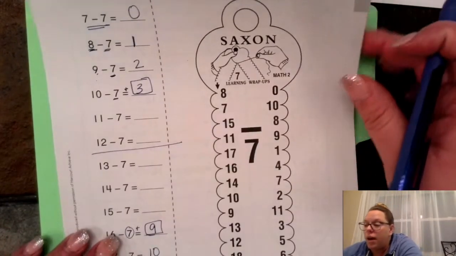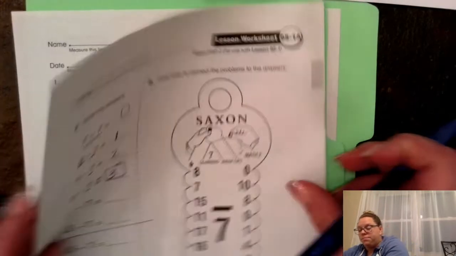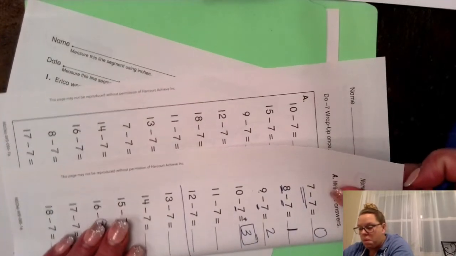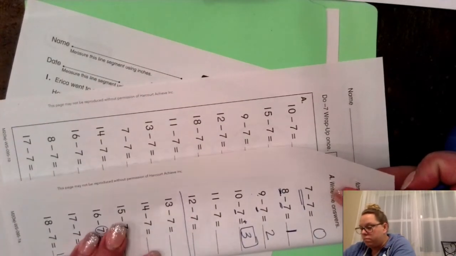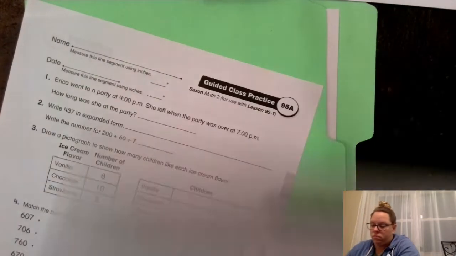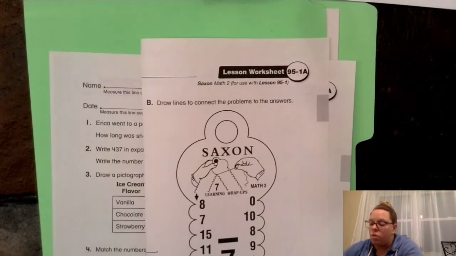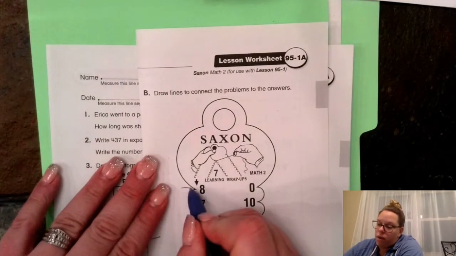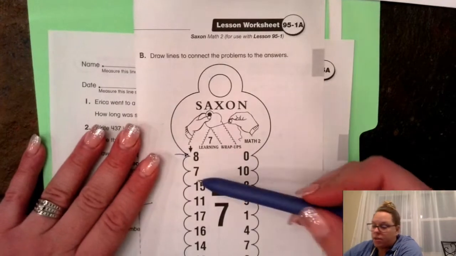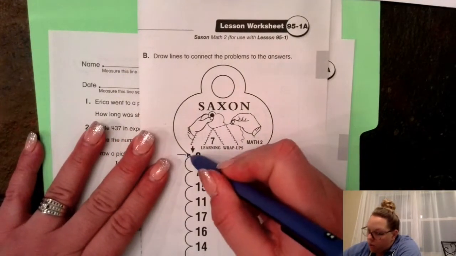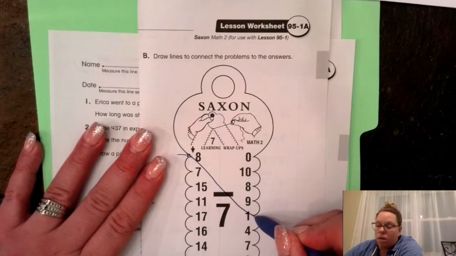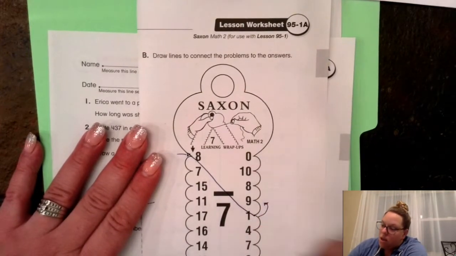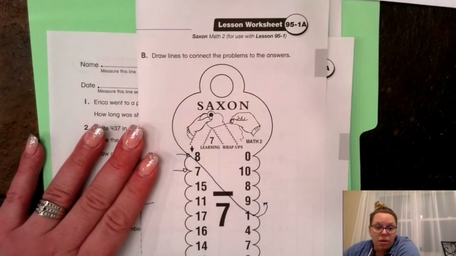Then you're going to go ahead and you're going to work on drawing lines for these problems. Okay. So remember that when you draw these lines, you're starting over here and you have to find your answer. 8 minus 7 is 1. So I'm going to go from this 8 to the 1. Then you'd be wrapping it all the way around, right? You'd wrap it around and you'd come to your next number up top here, which is 7.